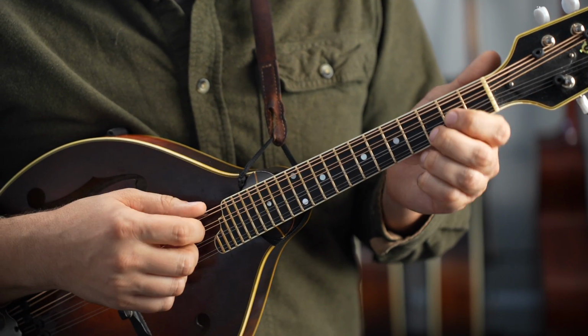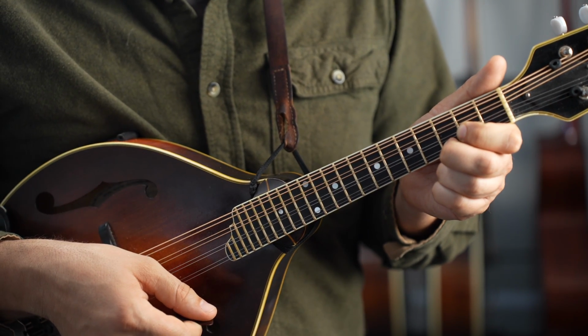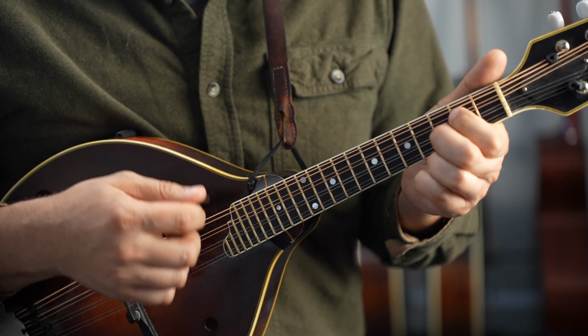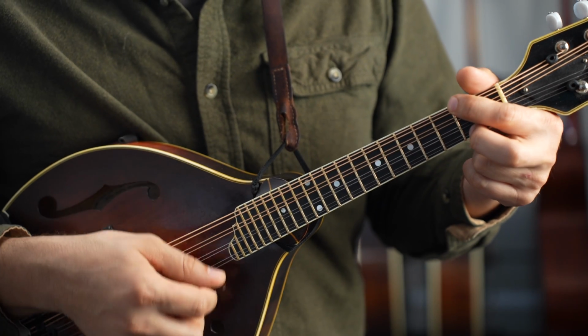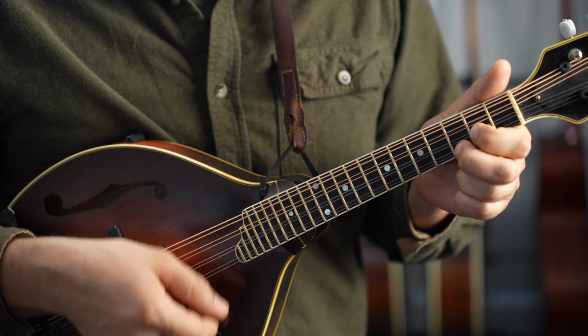So here's G, open, open, 2, 3. Your 4 chord is C major, open, 2, 3, open. And D major is 2, open, open, 2. So you can play around with those.